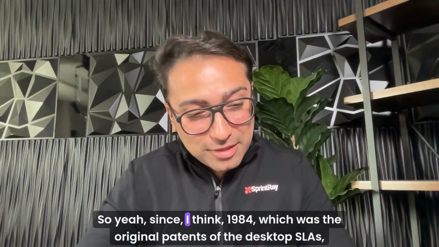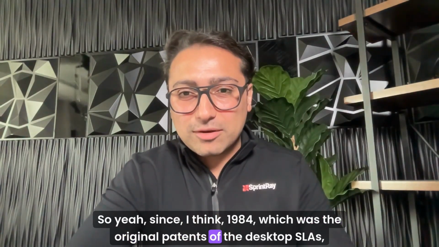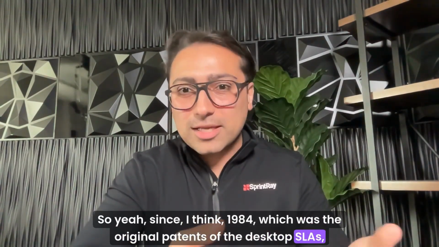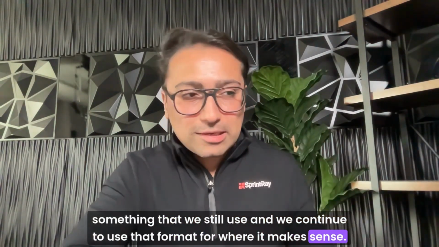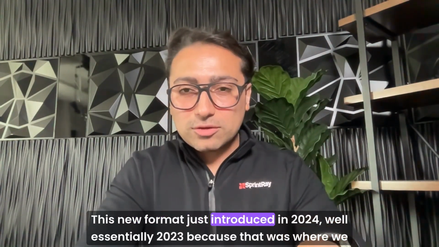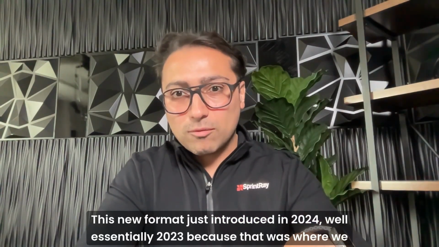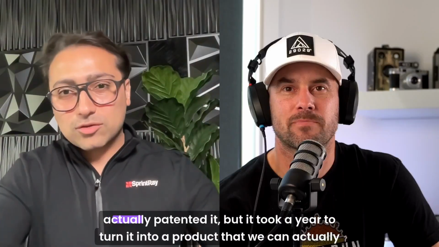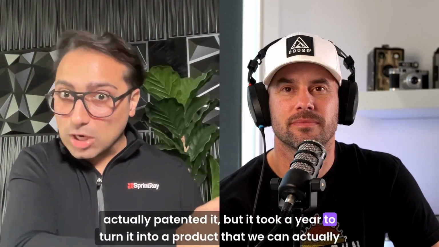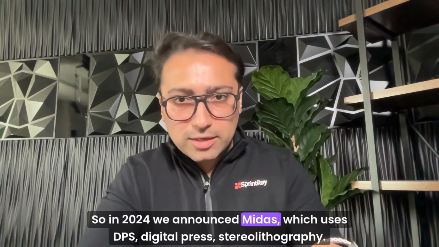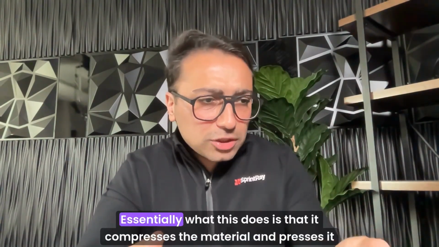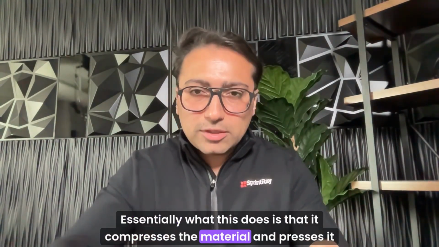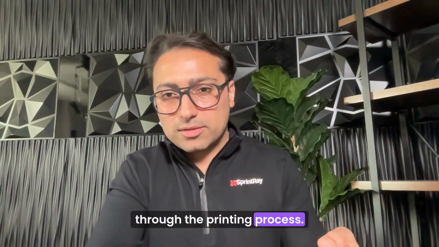So since 1984, which was the original patents of the desktop SLAs, something that we still use and continue to use where it makes sense, this new format was just introduced in 2024, well, essentially 2023, because that was when we patented it. But it took a year to turn it into a product that we could announce. So in 2024, we announced Midas, which uses DPS, digital press stereolithography. Essentially, it compresses the material and presses it through the printing process.